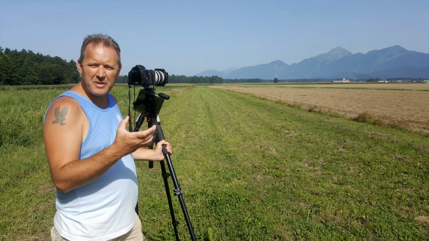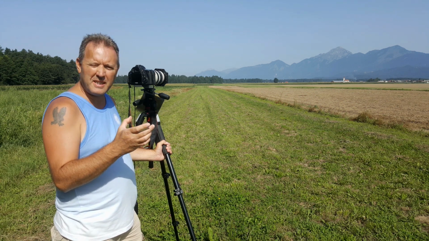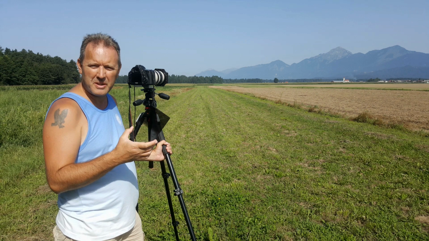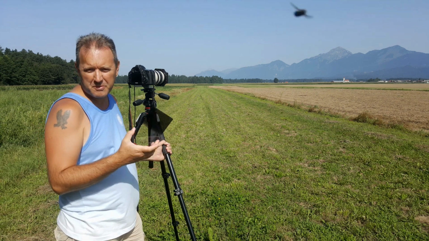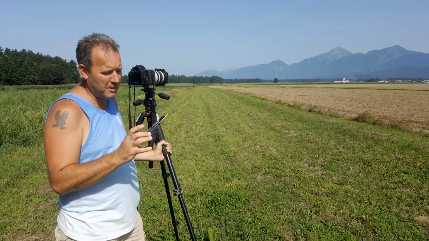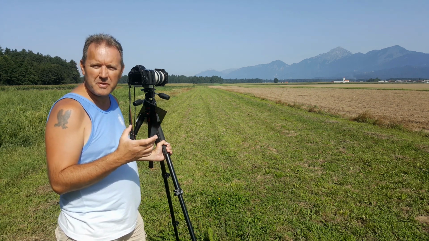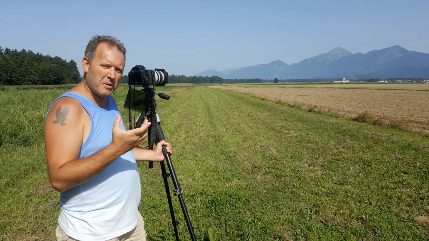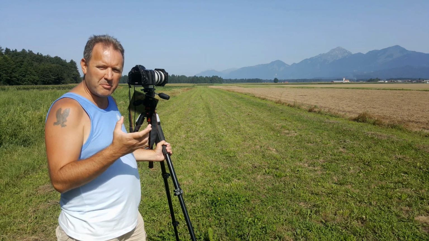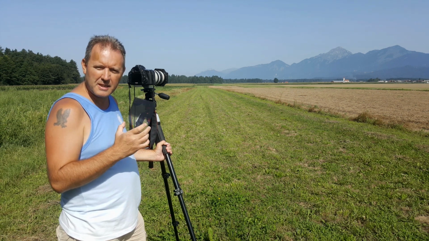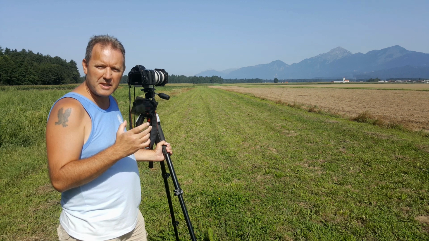The ND grad filter, or the neutral density graduated filter, as we all know them. Popular filters, many of us use them, many of you may be looking to use them. I've been using them myself for a while now. But recently I discovered a problem with these filters that isn't at all obvious at first.